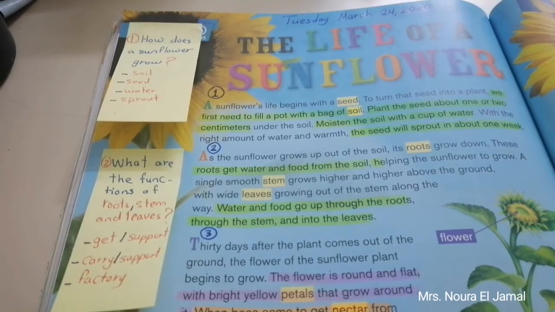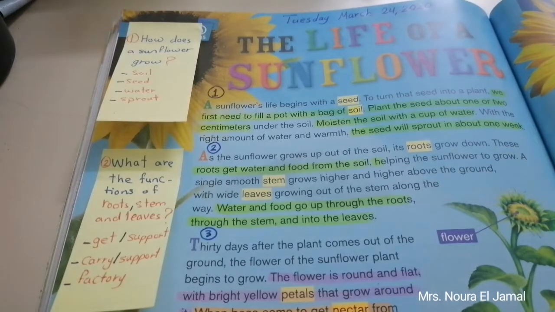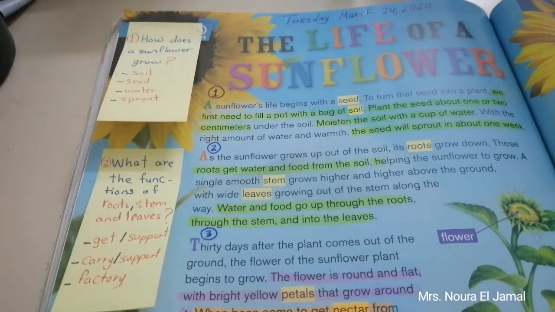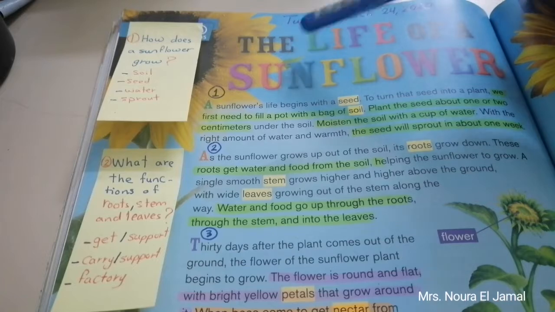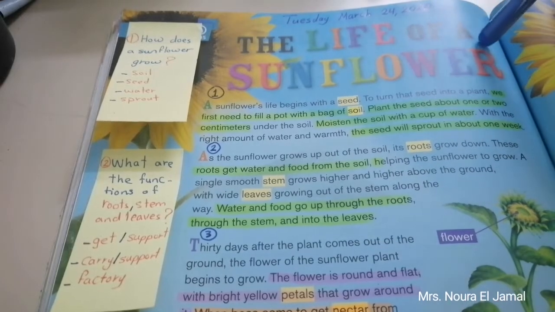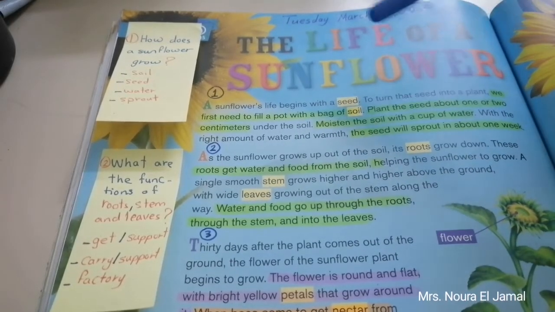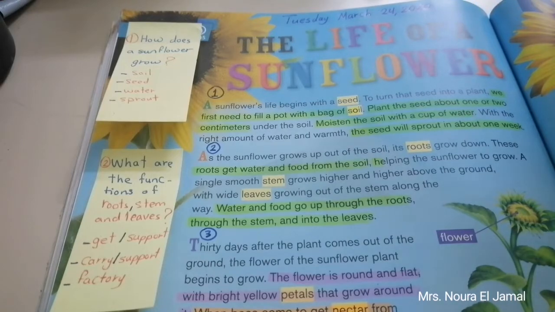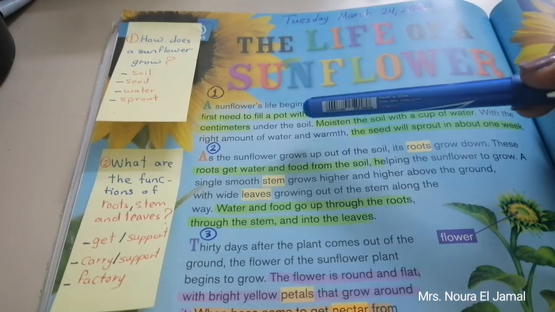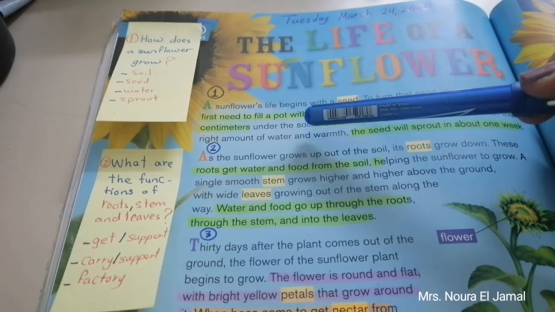Now let's read the article. Our topic here is the life of a sunflower. Say again, the life of a sunflower. So from the topic here, we understand that we will talk about the sunflower. Okay, the first paragraph here. Let's read it together.